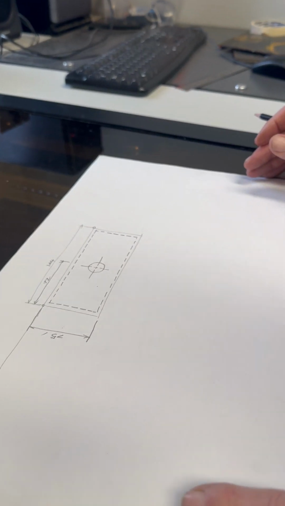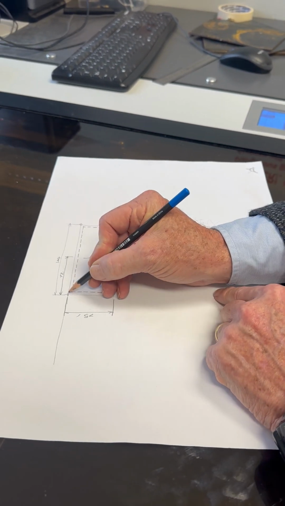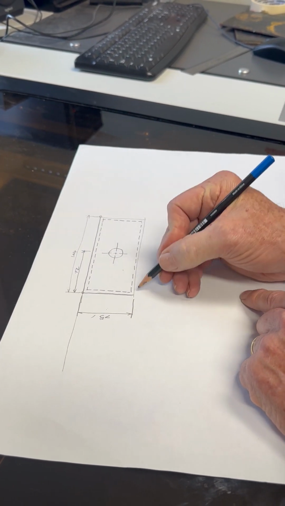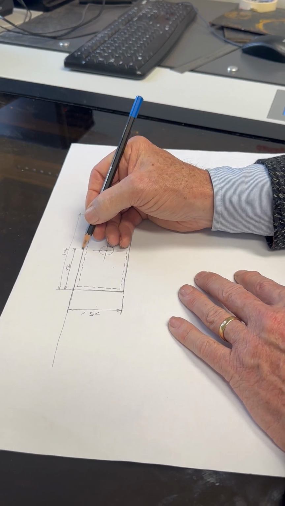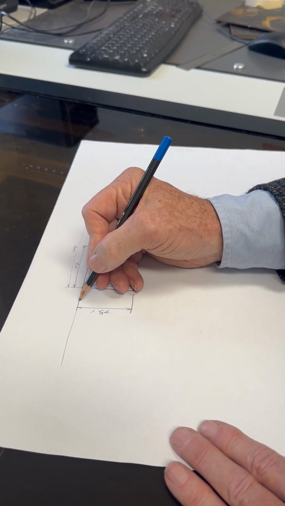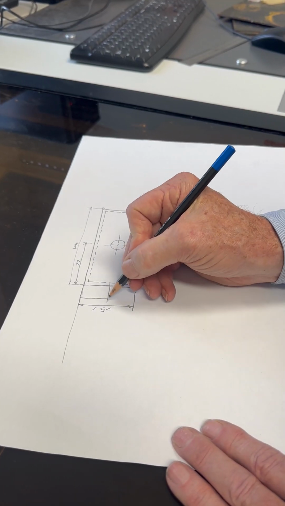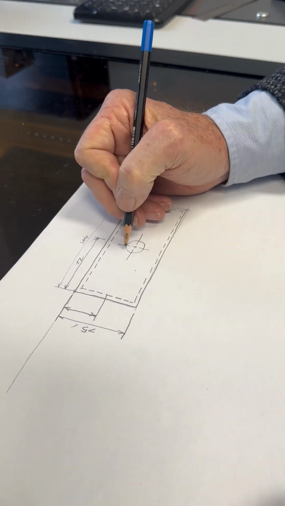Okay? Now, I also need to show a dimension from this top edge of the box. Make that a bit darker. From that top edge down to the center line is going to be in here, because I need to know where to put that center line. I'm assuming that that's halfway.